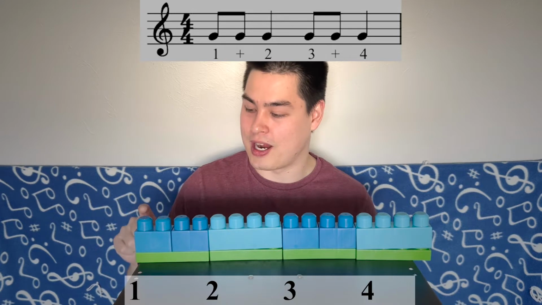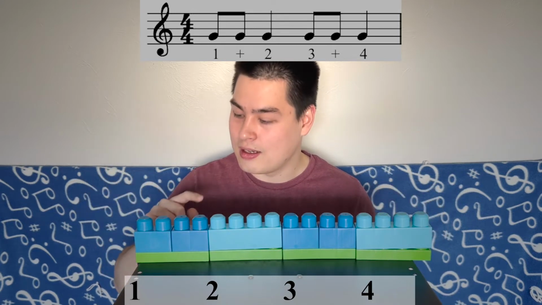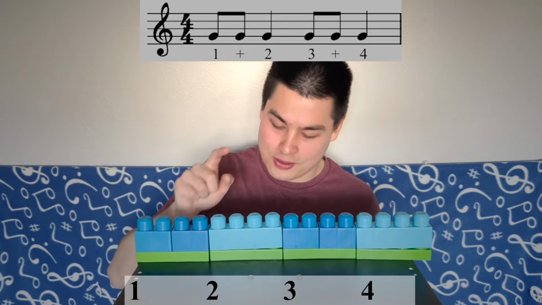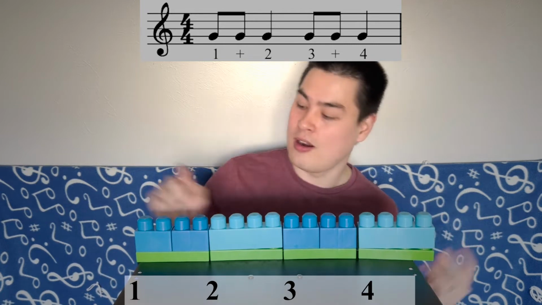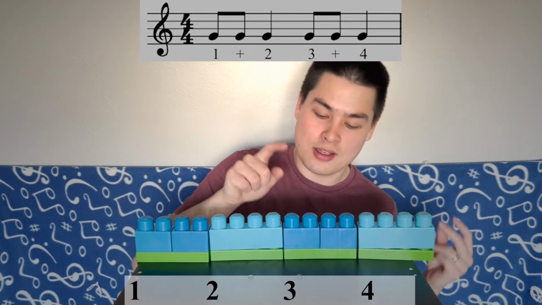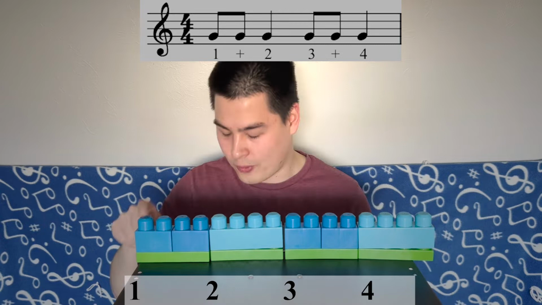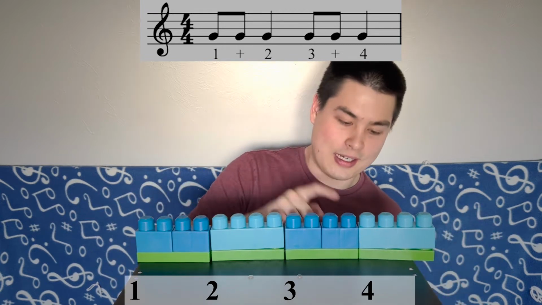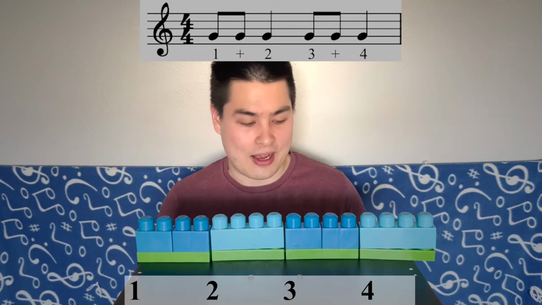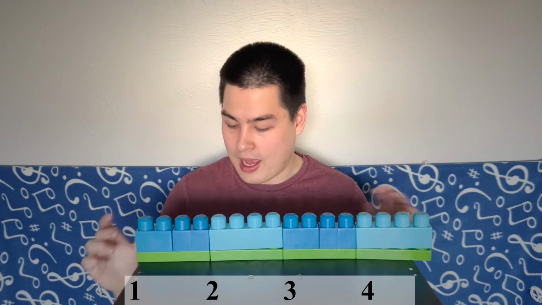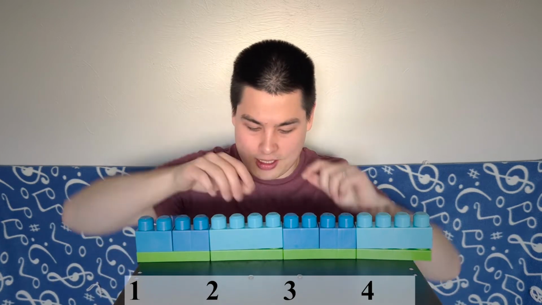So let's give this one a try. Ready, go. 1 and 2, 3 and 4, 1 and 2, 3 and 4, 1 and 2, 3 and 4. So that's how this rhythm would work. And let's try changing it up again.